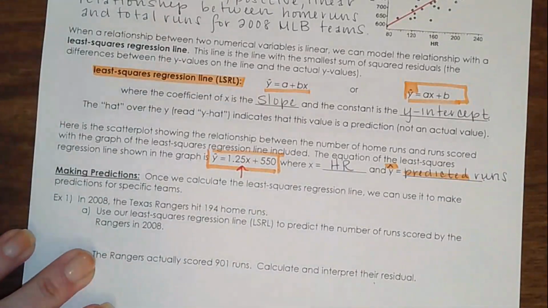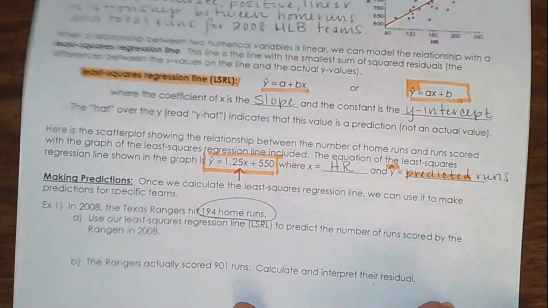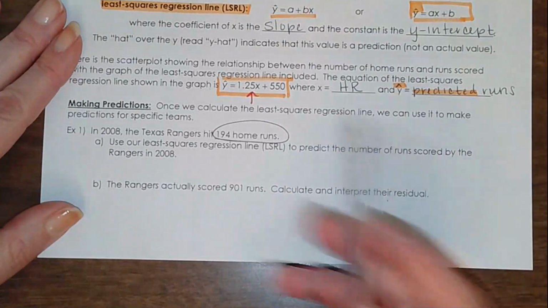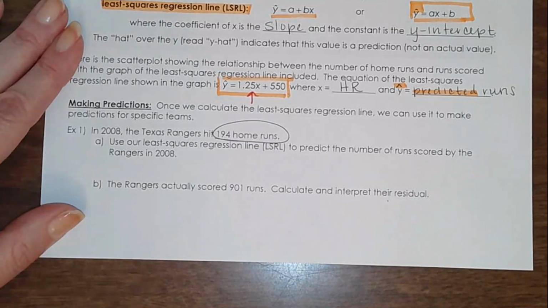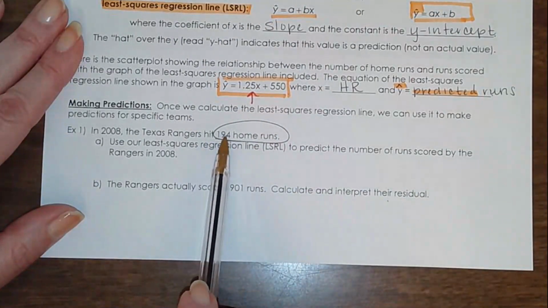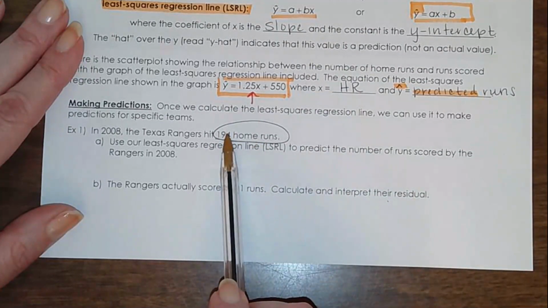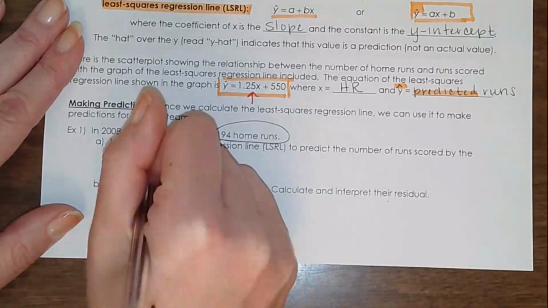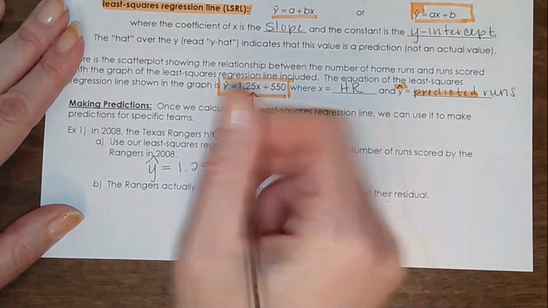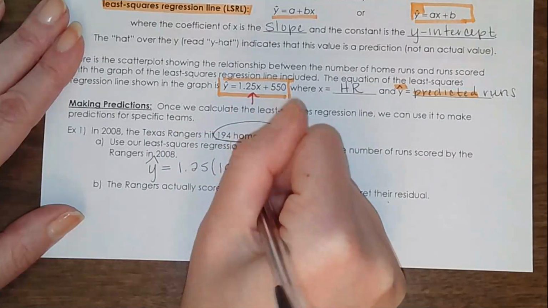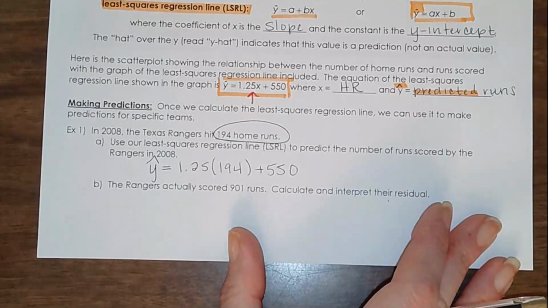It says in 2008, the Texas Rangers hit 194 home runs. Use our least squares regression line, so this equation right here, to predict the number of runs scored by the Rangers in 2008. I know that they hit 194 home runs, and remember, x is the number of home runs hit. So I'm going to plug in 194 for x. Y hat equals 1.25 times 194 plus 550. You can type that all in at once.